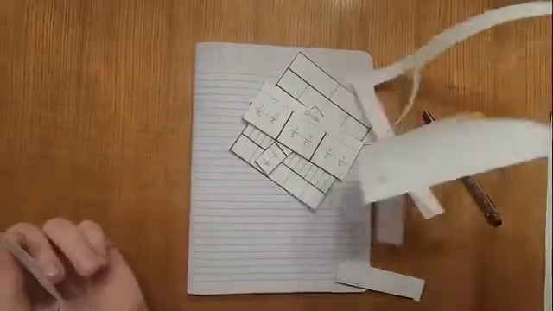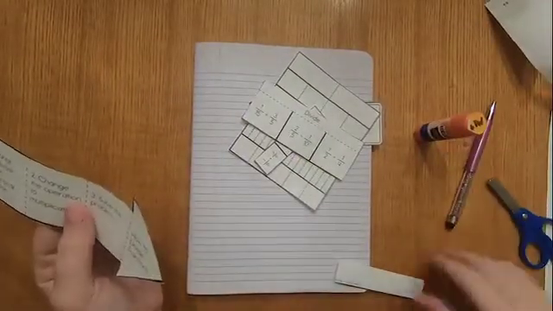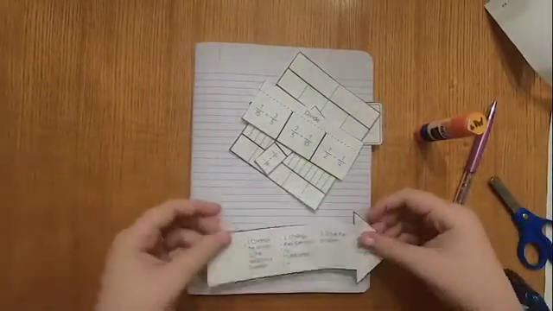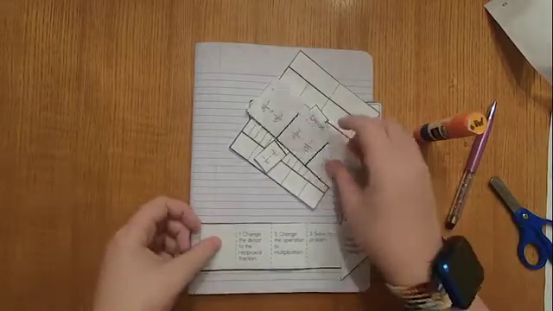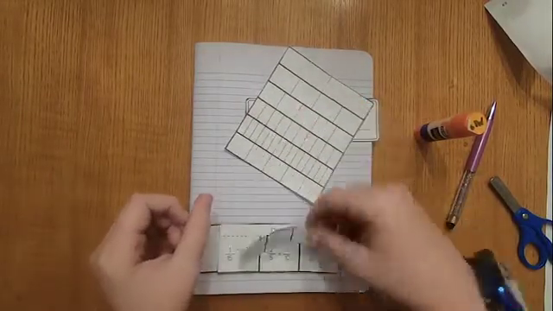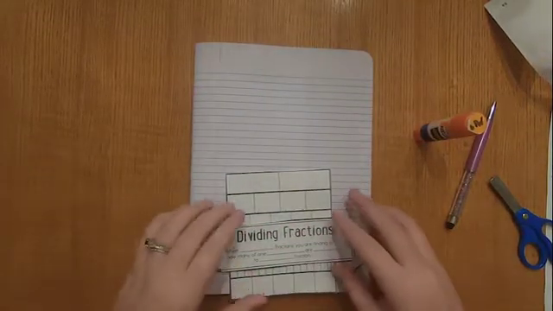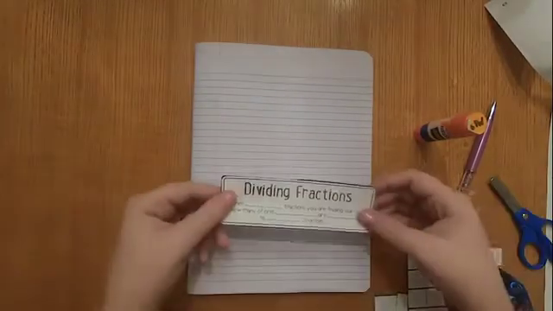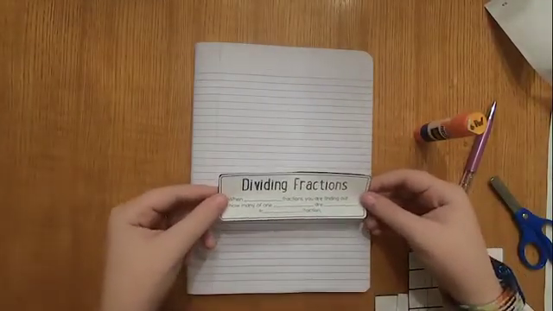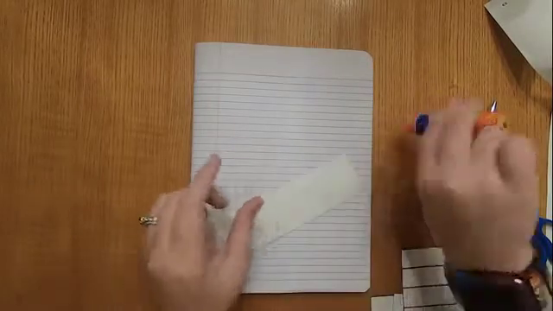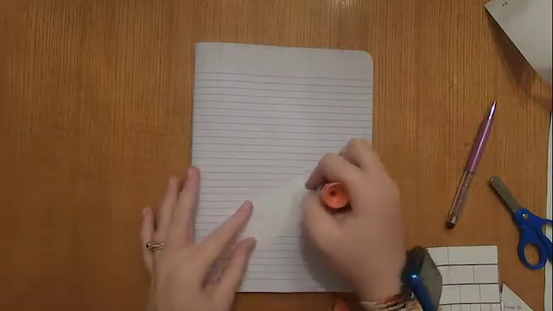Alright, so when you're done cutting, just place the trash off to the side. When you're done, you should have 1, 2, 3, 4, 5 different pieces that are going to go into your interactive notebook. The first piece that we're going to glue in, we're going to put the others off to the side, is your heading piece. So you're going to take your heading piece and put your glue on the back.